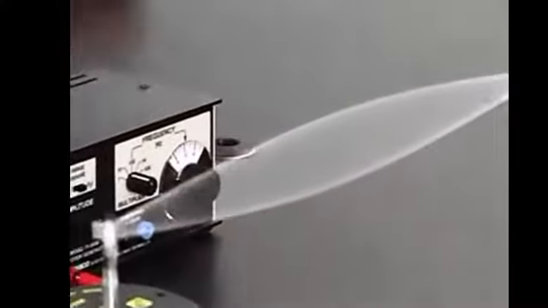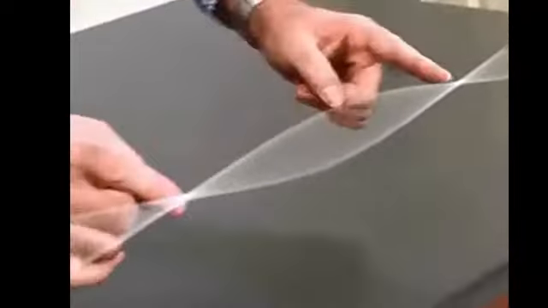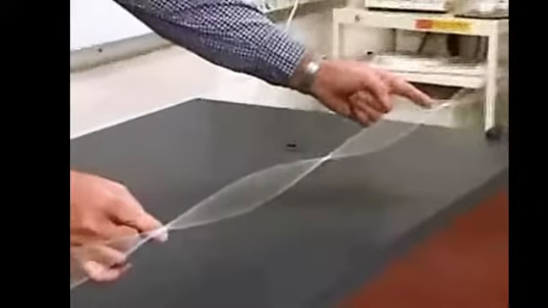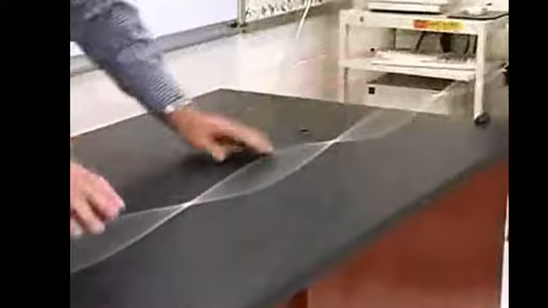Here's a good pattern. We have a node here, a node here, and a node here. So we have 1, 2, 3, 4 halves of a wavelength. Since this is half of a wavelength, that means the distance from here to here is one wavelength. So we have 4/2, or 2 wavelengths, in this string.